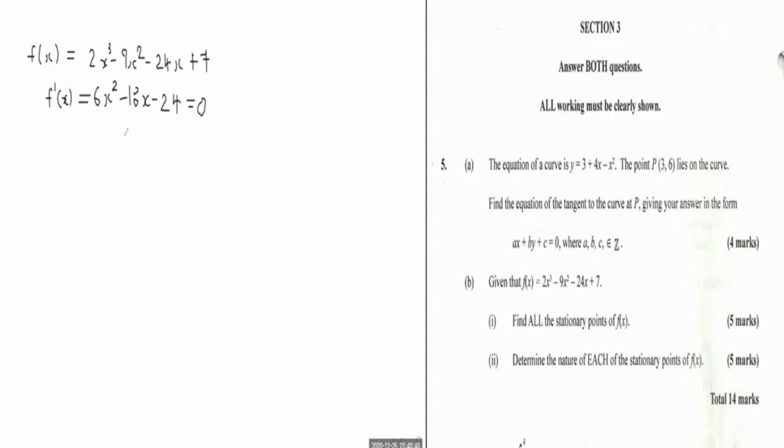We can then divide through by 6 to get that equation becomes x squared minus 3x minus 4 is equal to 0. So divide through that equation by 6 to get this new equation. We can then factorize it now. That's x, 4 and 1.